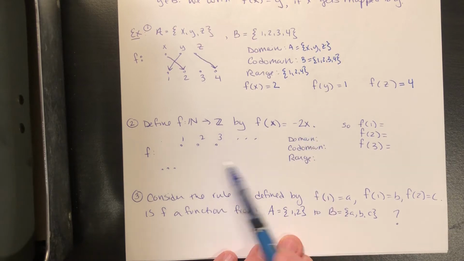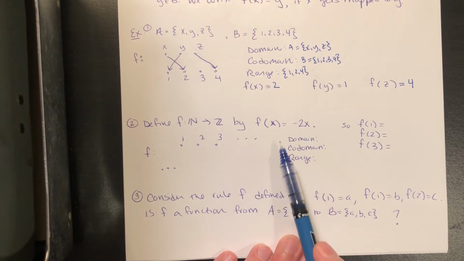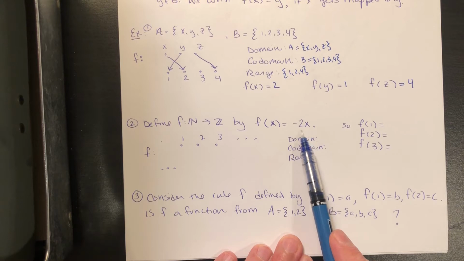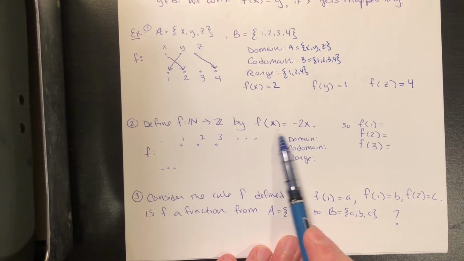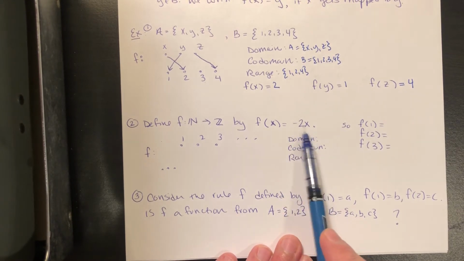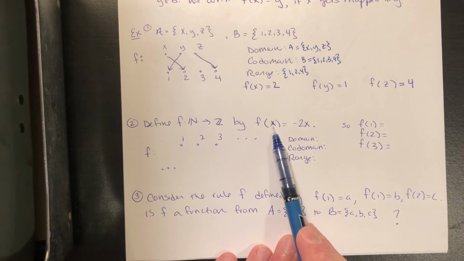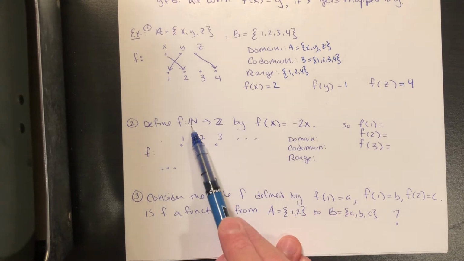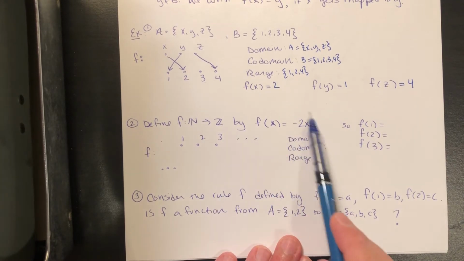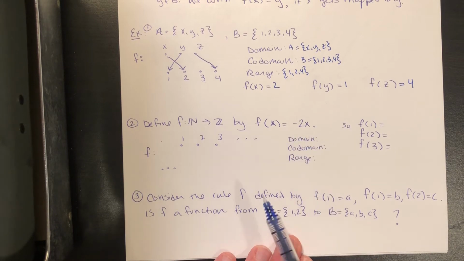How would we draw a diagram to represent this function? Well, it's probably going to help if I just give myself some examples to start with. So if f of x is equal to negative 2x, that means anytime you take an input x, that's a natural number, the output is just going to be negative 2 times that same number.